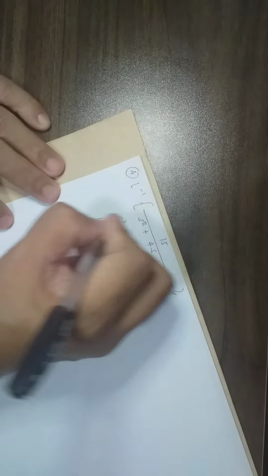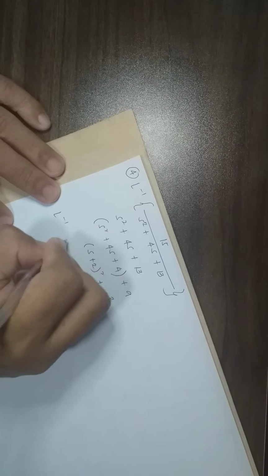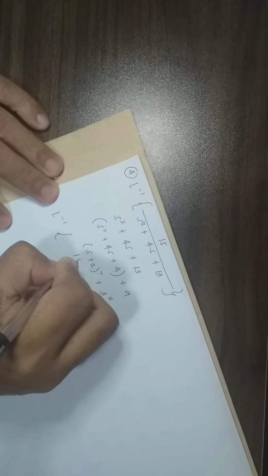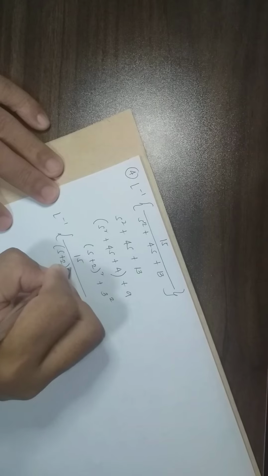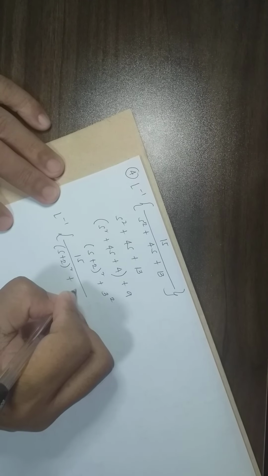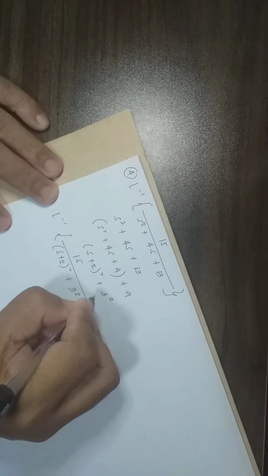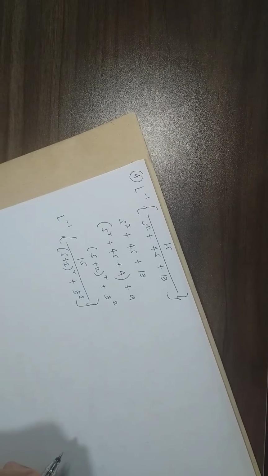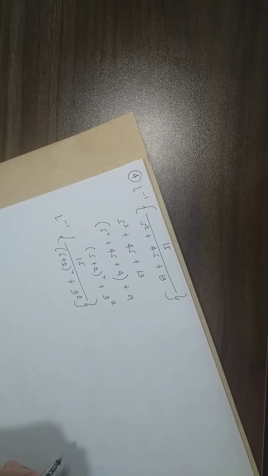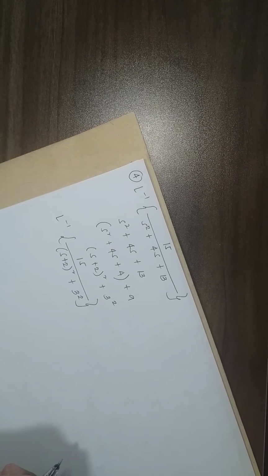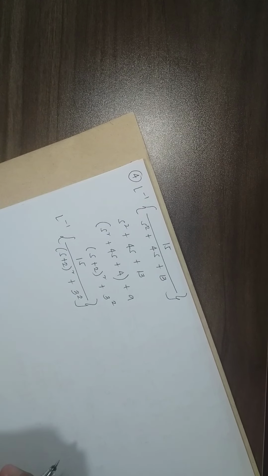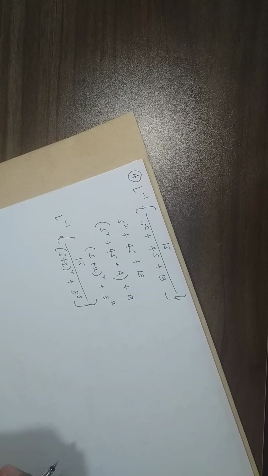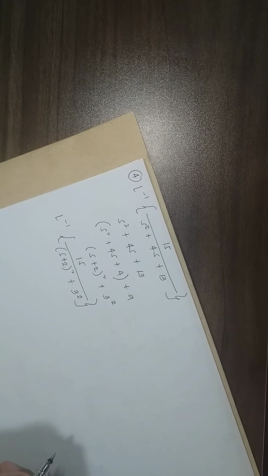Okay? So we're going to write this as the inverse Laplace of 15 all over s plus 2 squared plus 3 squared. So what formula are we going to use? We have to use formula number 13.